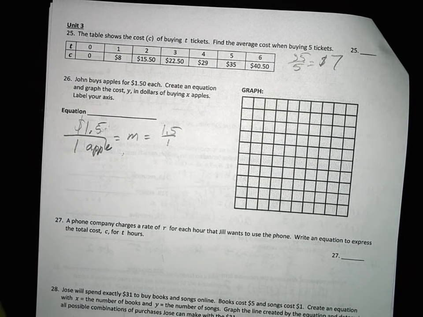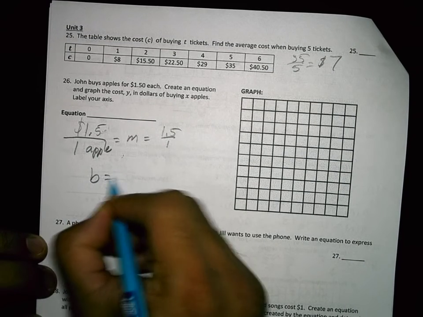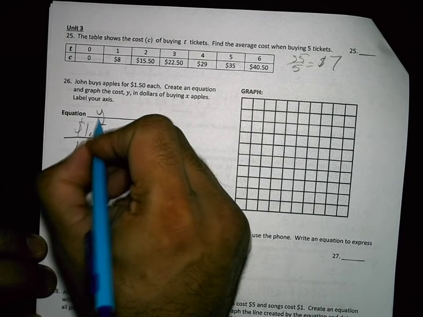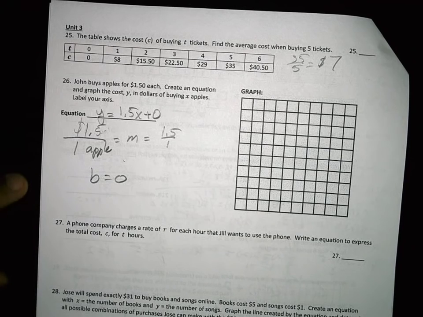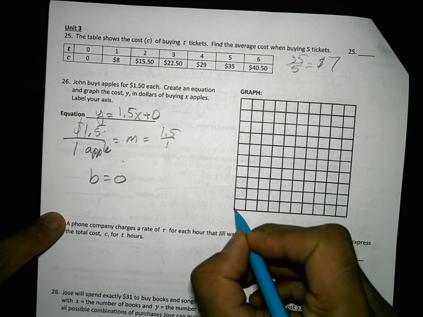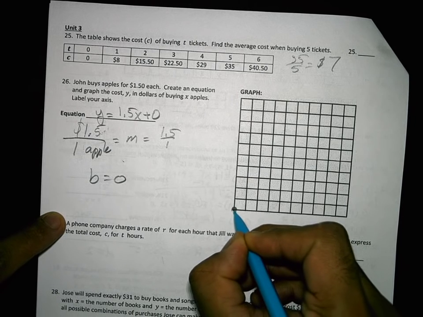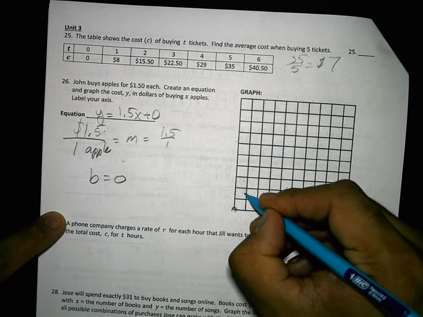You're going to start from 0 because, you know, if you don't buy anything, you have 0. So your b is going to be 0. So the equation is going to be y equals 1.5x plus 0. So that's my y-intercept, and there's no negatives here. So I'm going to make this my y-intercept right there, and I'm going to go up 1.5 to the right 1.